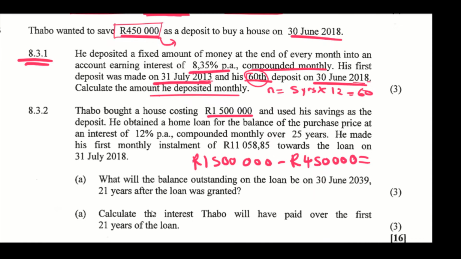So this means now that the remainder, the loan of the house, would be this amount, right? So this would be the loan, 1,050,000 rand. I just want you to note that this is a continuation from the previous question. He bought a house costing 1.5 million. We already know he already paid this 450,000 rand, so the remaining loan is this amount here. Fine. And used his savings as a deposit.